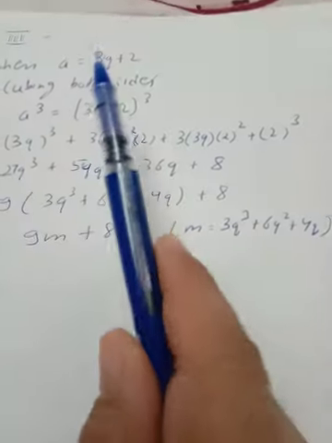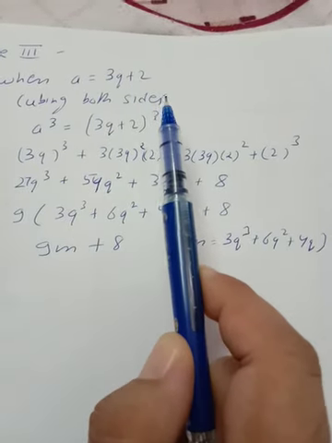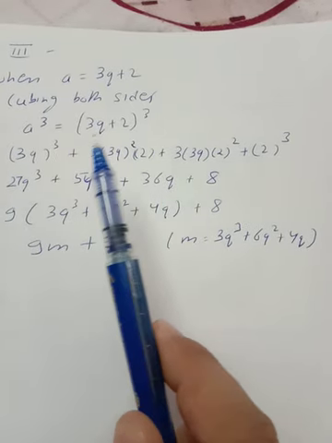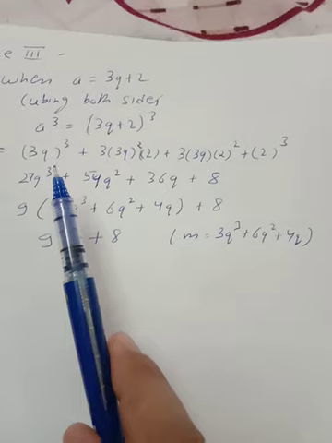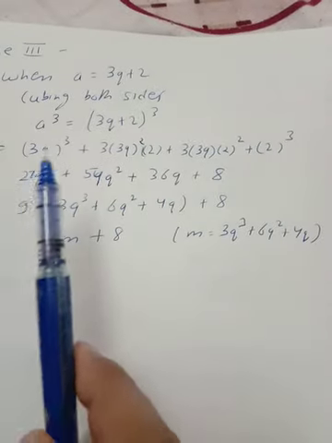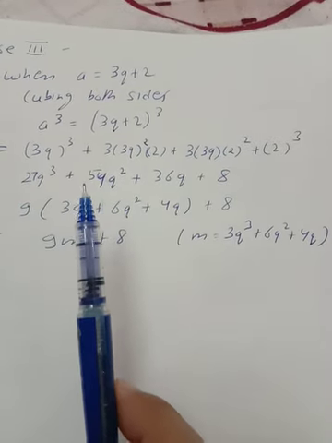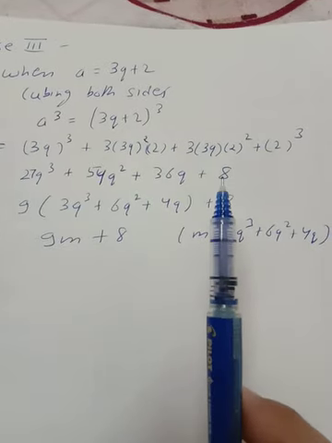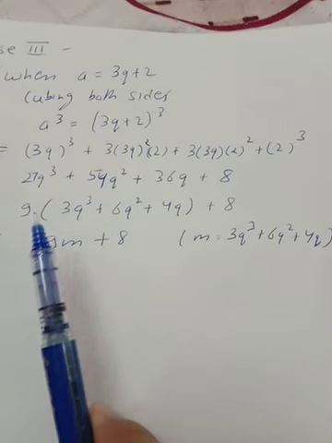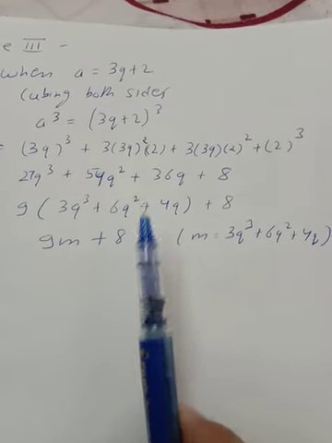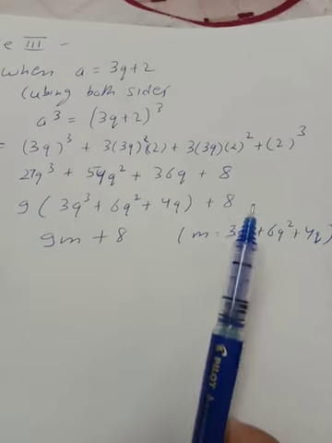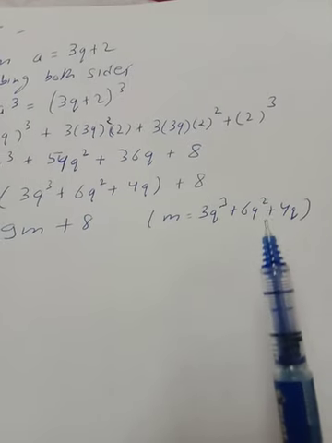And the last case, when a is 3q plus 2. Again cubing both sides, so we get (3q plus 2) whole cube. Again we use the identity (a plus b) whole cube: a cube plus 3a square b plus 3ab square plus b cube. So solving this one, we get 27q cube plus 54q square plus 36q plus 8. So from the first three expressions, we can take 9 as a common. So we get 3q cube plus 6q square plus 4q plus 8. So we are getting here 9m plus 8, where m is 3q cube plus 6q square plus 4q.